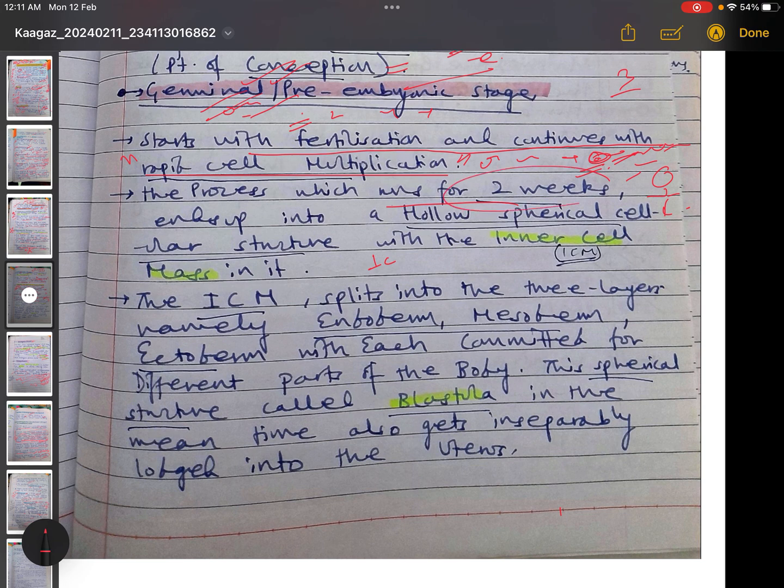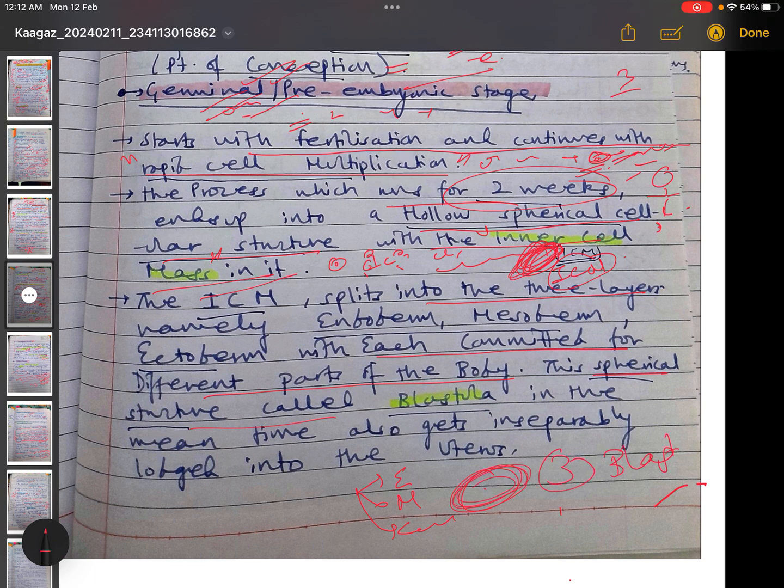The process, which runs for 2 weeks, ends up in a hollow spherical cellular structure with an inner cell mass in it. So it was like this: the zygote divided 2, 4, 16, and so on, and then finally it became a hollow structure, which has the ICM, inner cell mass. Inner cell mass is a keyword here. The ICM then splits into 3 layers, namely ectoderm, mesoderm, endoderm, each committed to a different part of the body. This spherical structure formed with these 3 layers is called blastula, and it is embedded in the uterus.